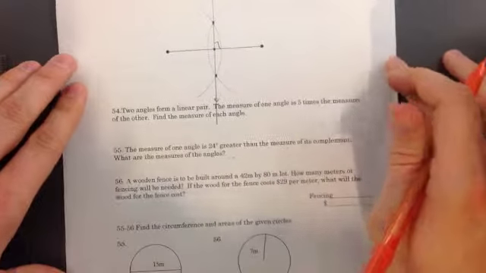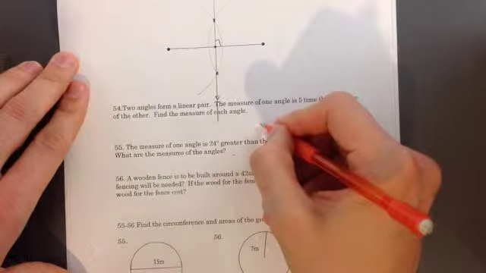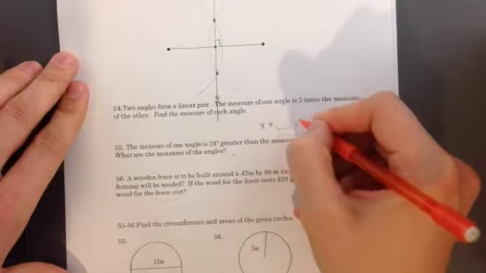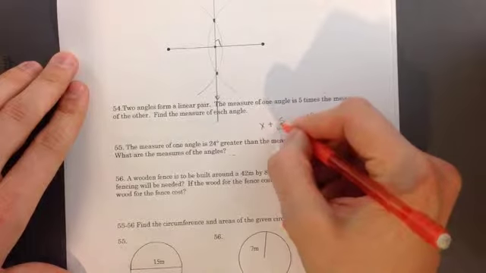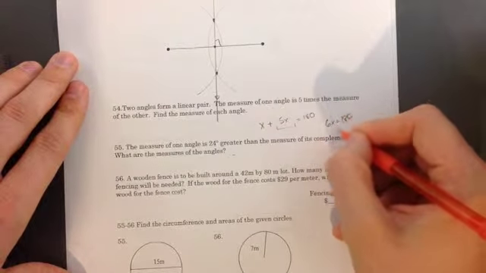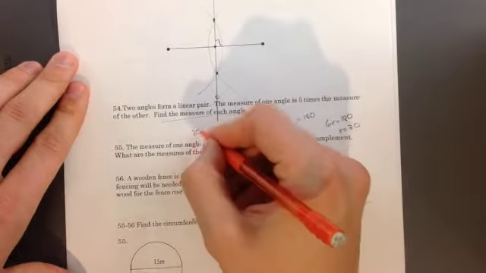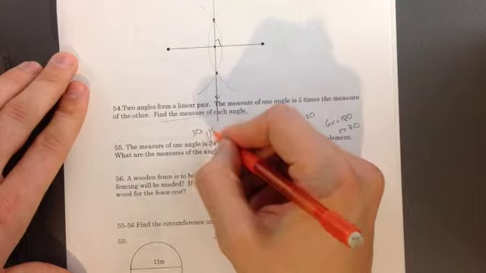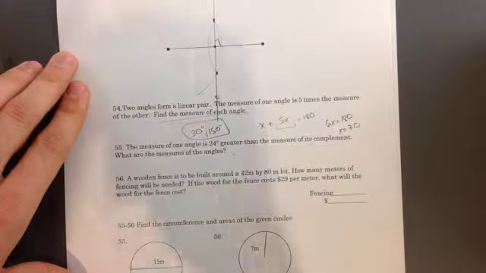Two angles form a linear pair. The measure of one is 5 times the measure of the other angle. So I know that x plus my other angle is 180, and it's 5 times larger than my original. So this is x and 5x. That means 6x is 180, x is 30. You'll notice they ask you for the measure of each angle. So 30 is my x, 150 would be 5 times that. And I'm going to put my little degree symbols in because I want to be fancy.